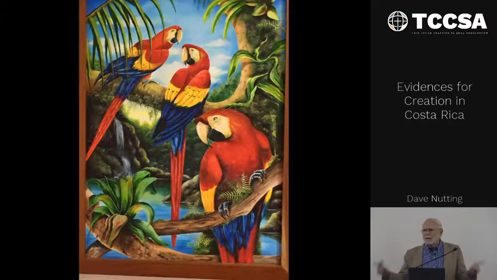I don't think anyone in this room would say that that painting came as a result of an explosion in a paint factory. Would you? No, you can see design even though you did not see the designer.